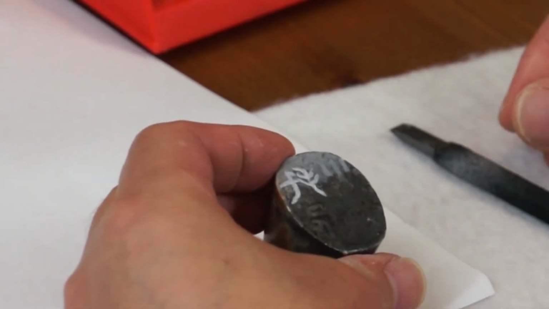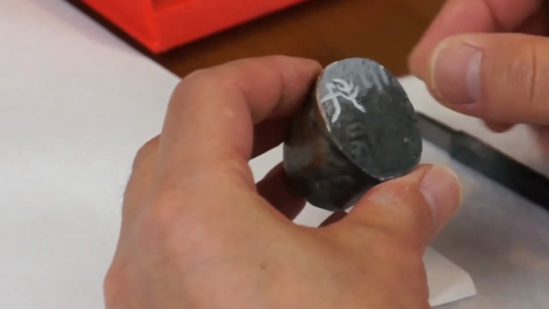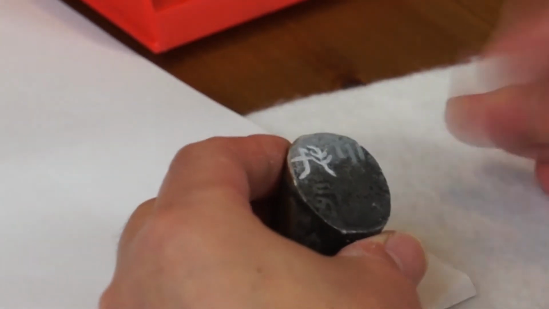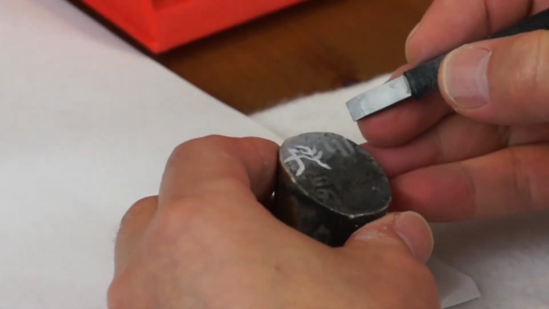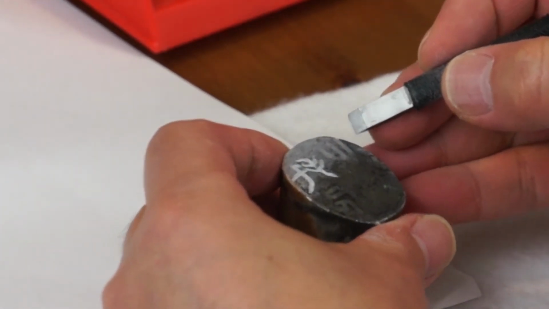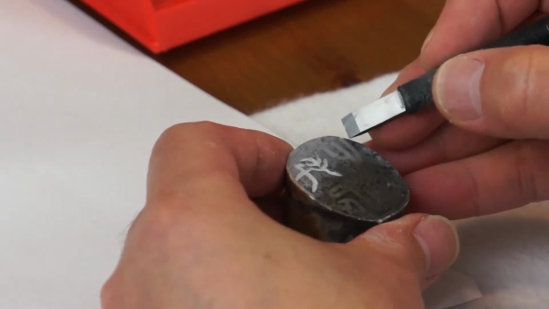The stone is black, so when it's wet, it turns black. That's difficult to see, so I try to keep my hand away from it. It will show off after it dries.